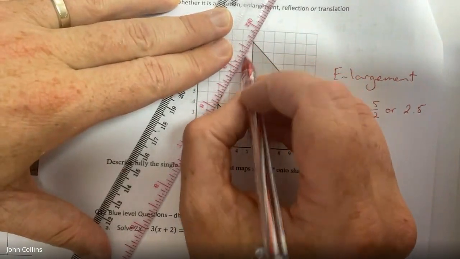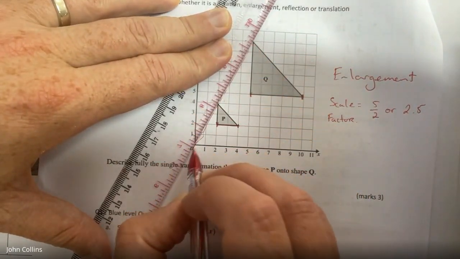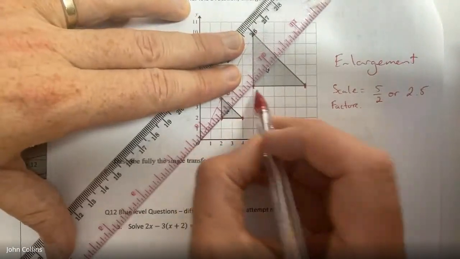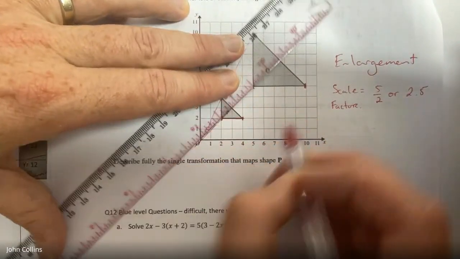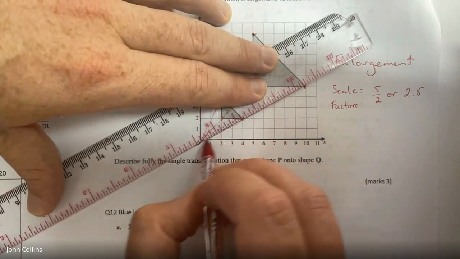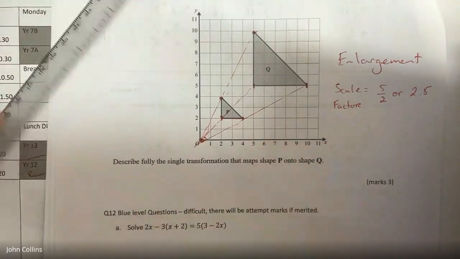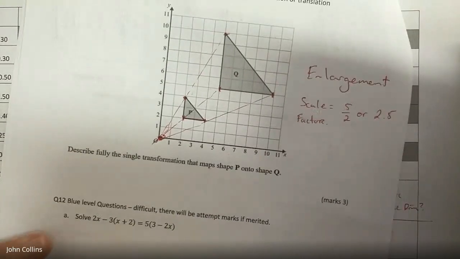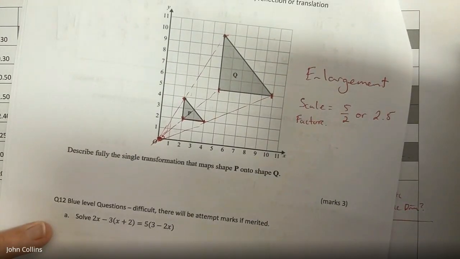Yeah, I need the center for the third mark. Drawing the lines through the corners here. This corner is moved to there. This corner, and this corner. And then I would expect this. I know you can kind of tell from this, but I would expect it in the exam. These are called construction lines.